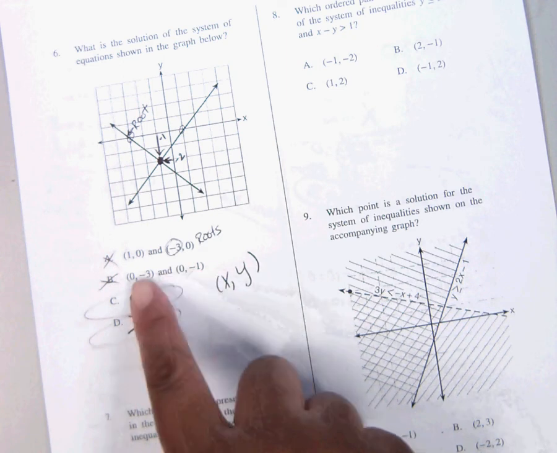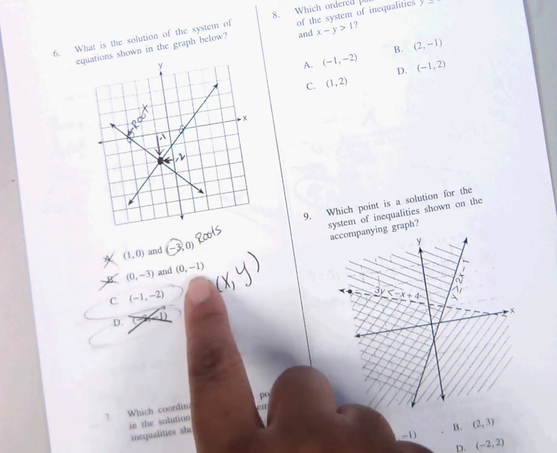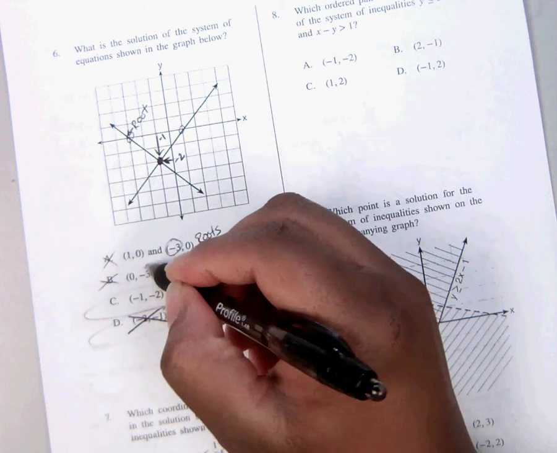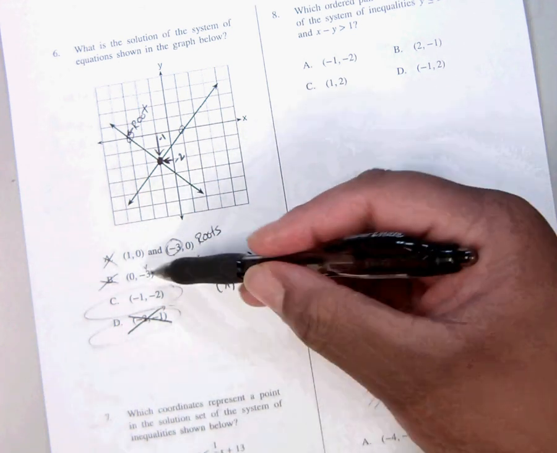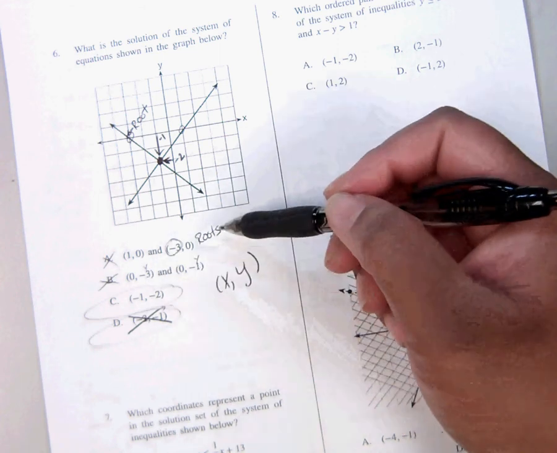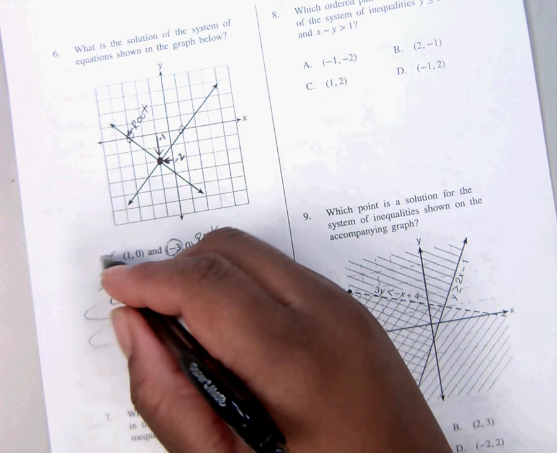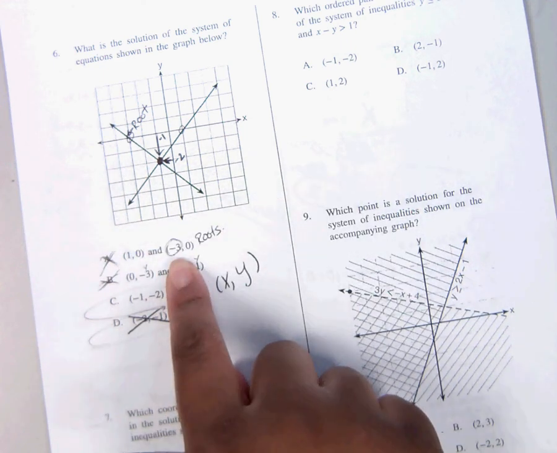This one here looks like it's just trying to confuse you. Put it in the wrong spot because this is in the y. In the y spot, that's a y-intercept, and remember, roots are on the x-axis, so that's totally wrong. So don't be confused about that. The solution is right across.